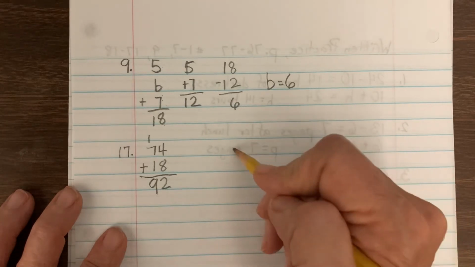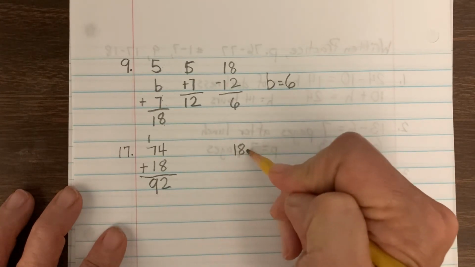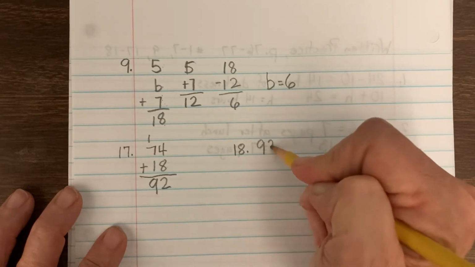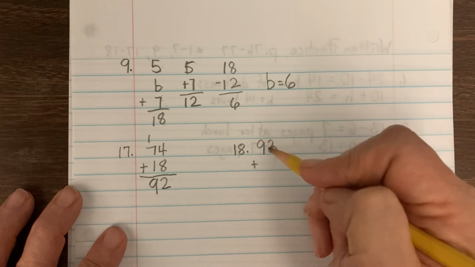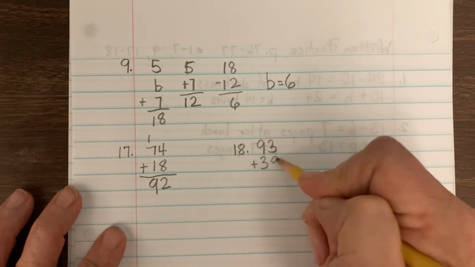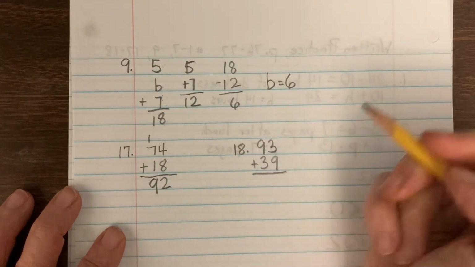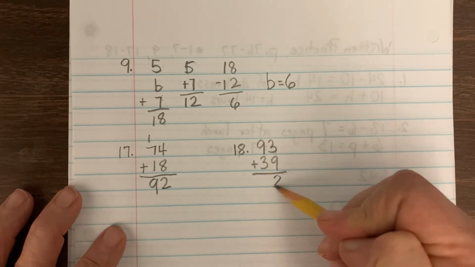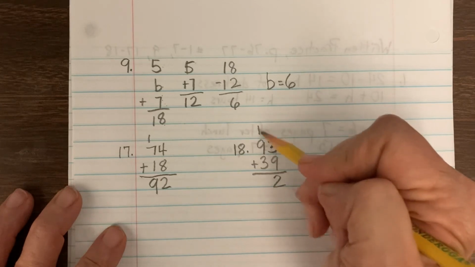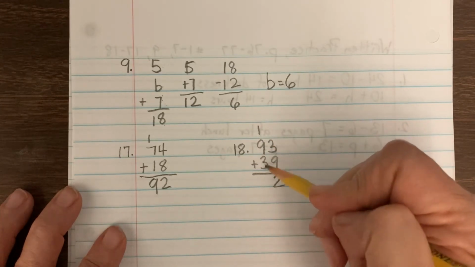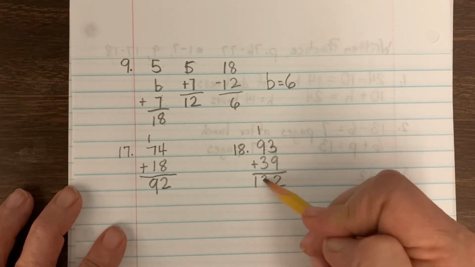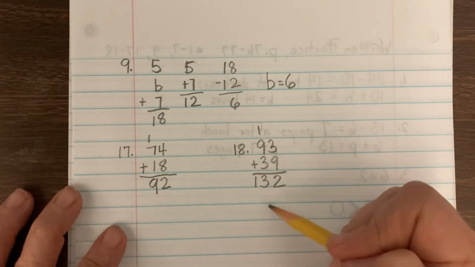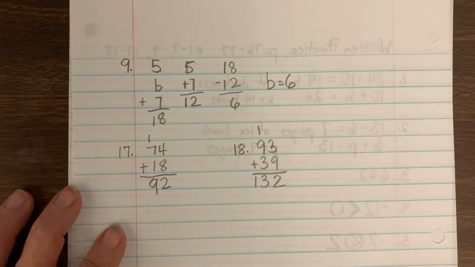And now we have one more, number 18. So we have 93 plus 39. We're going to have to do some regrouping here too. So 3 plus 9 is 12. Carry the 1. 1 plus 9 is 10. Plus 3 is 13. So the answer to number 18 is 132. And we're done with the written practice.